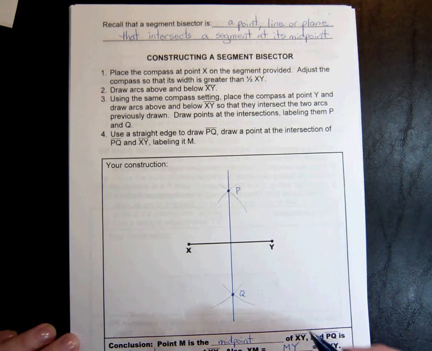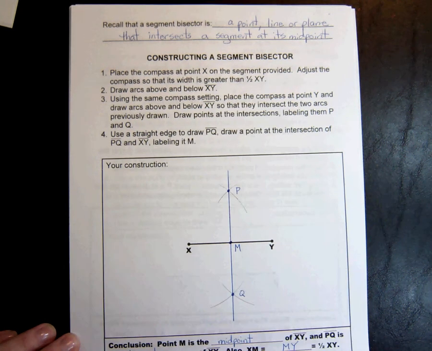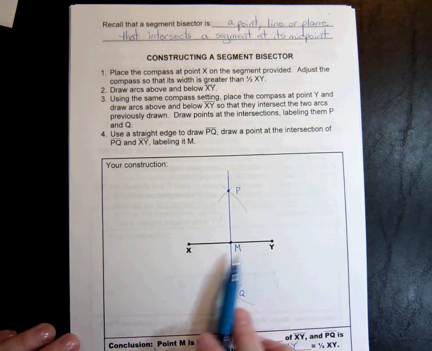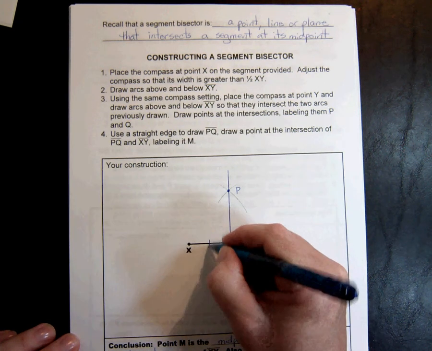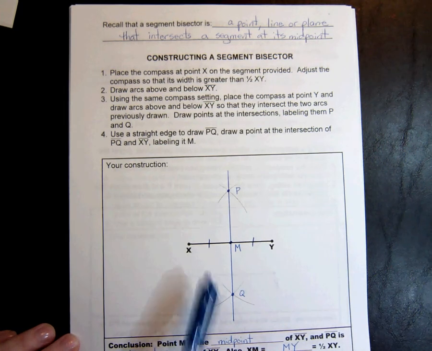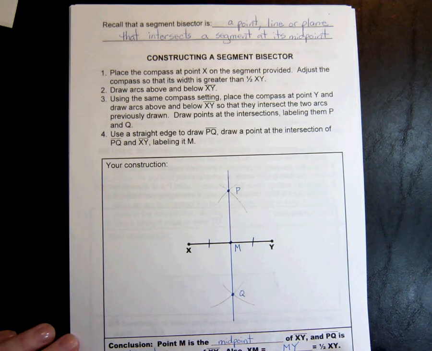Oh, we didn't label point M, sorry. The point M would be right there. And when they say it bisects, you can mark that on your construction. Go ahead and mark that as XM congruent to MY, shown with tick marks, because it bisected, perpendicular bisector.